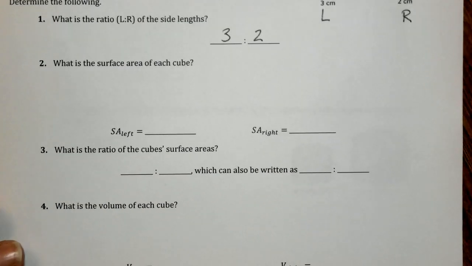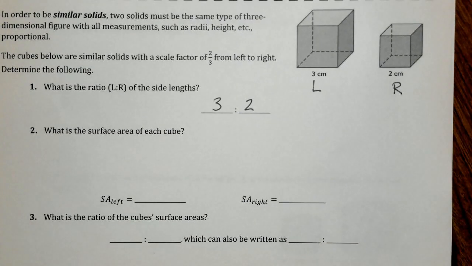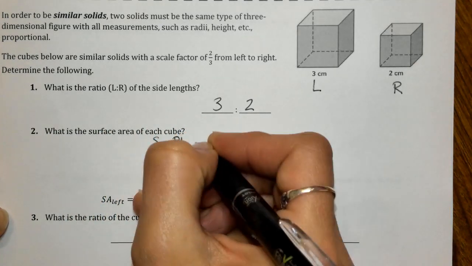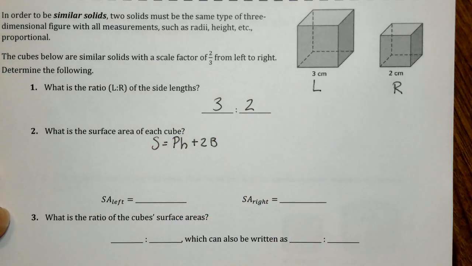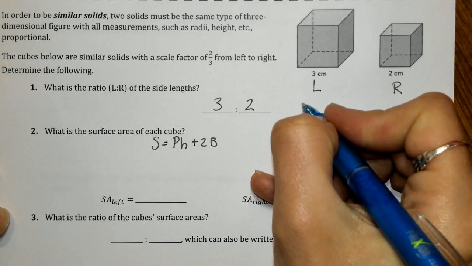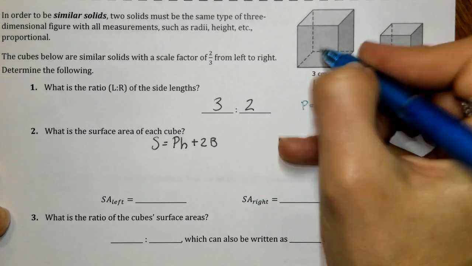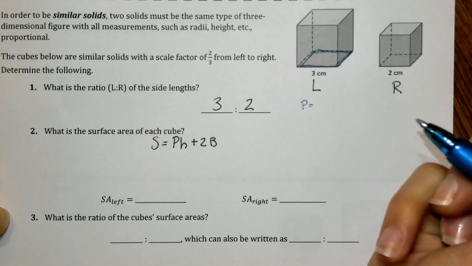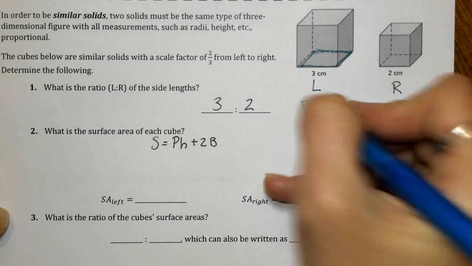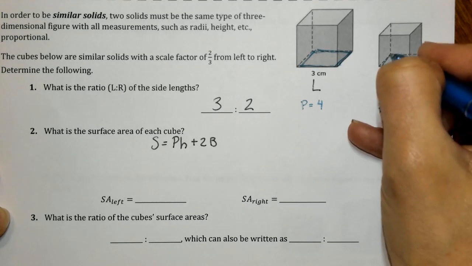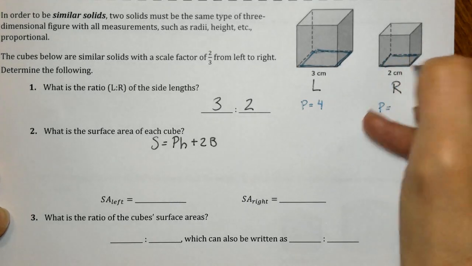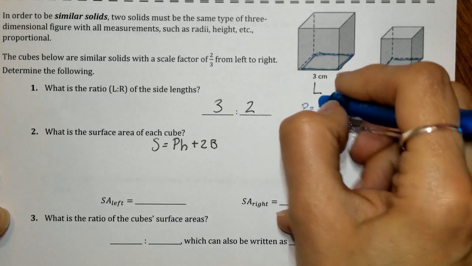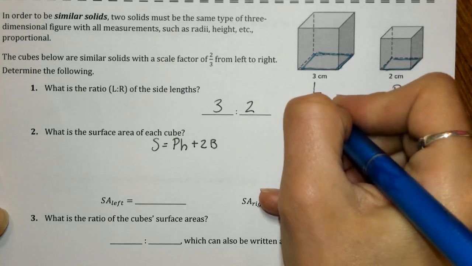And we're going to find the surface area of each cube. So in our surface area formula, it is going to be big P times little h plus 2 big B. So we need to find these different parts. So let's find the perimeter of the left larger one. So we add up all sides, all of them are 3, so 3 times 4. Find the perimeter of the smaller cube. We have 2, we have 4 of them, that gives us 8. I don't know why I put 4, it's 12. So get 3 times 4.